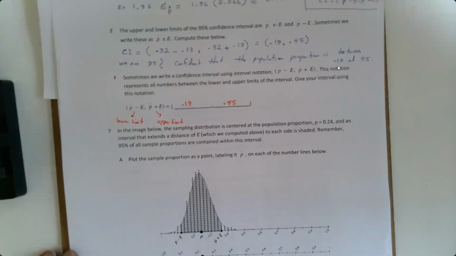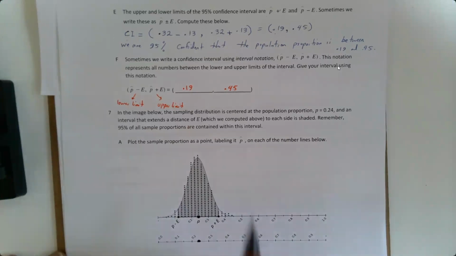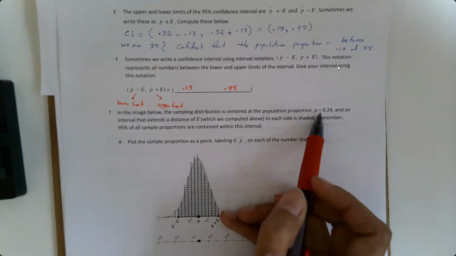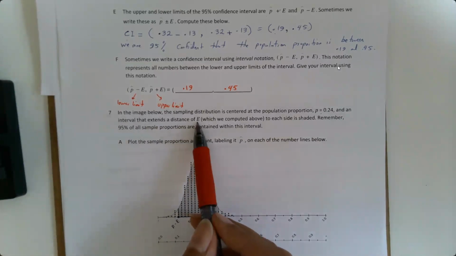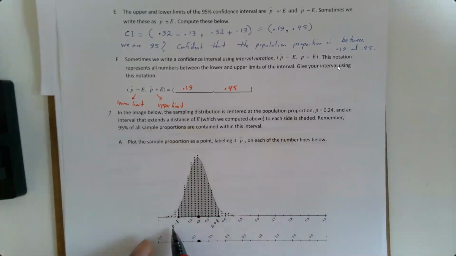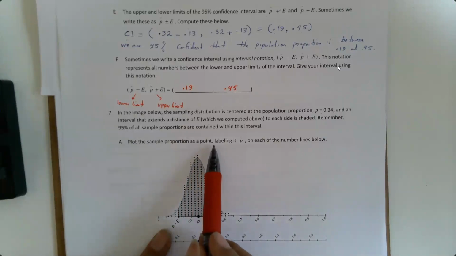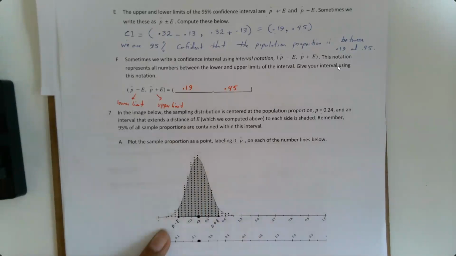In the image below, the sampling distribution is centered at the population proportion, 24%, and an interval that extends the distance of E, the margin of error, to each side is shaded: P minus E and P plus E. So plot the sample proportion as a point, labeling it p hat, on each of the number lines below.